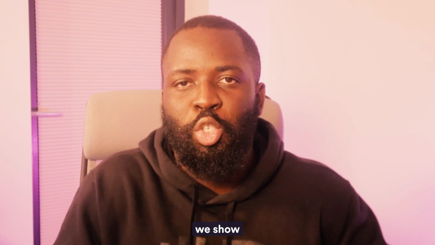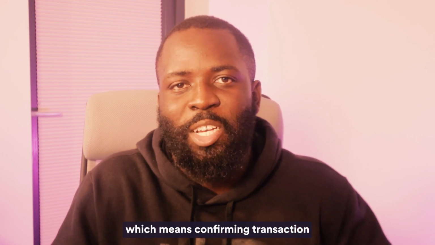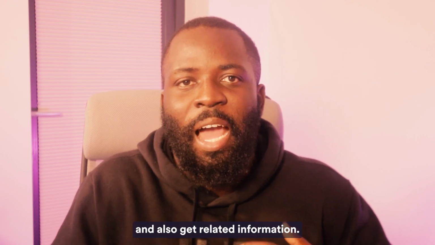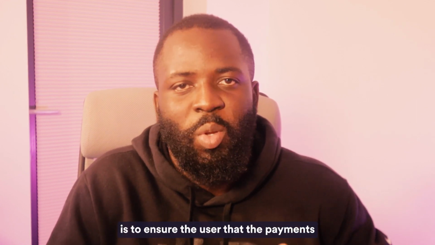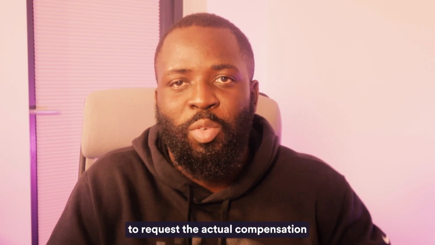This last section will show how you can validate transactions, which means confirming transaction activities that took place and also getting related information. The importance of validating is to assure the user that the payment has gone through and to allow your company to request the actual compensation for the service.